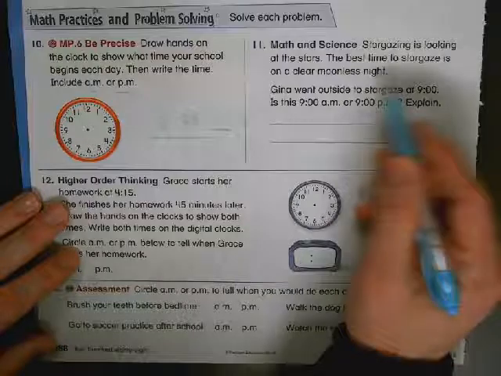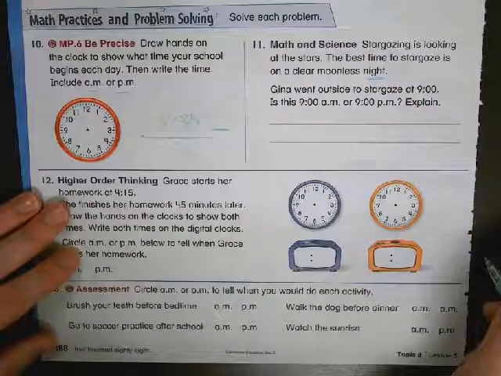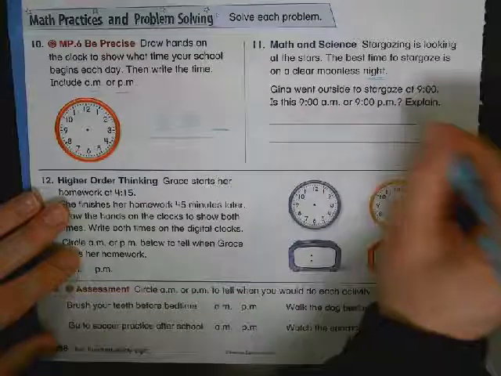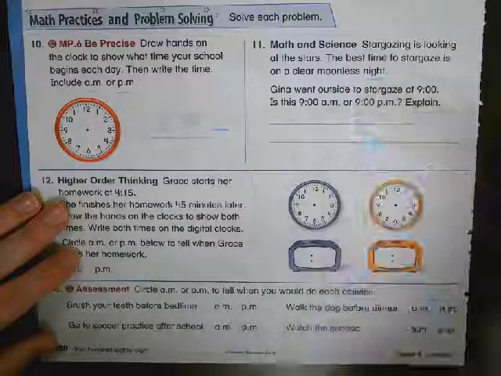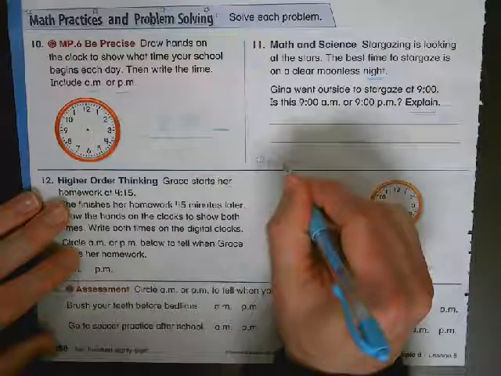Stargazing is looking at the stars. The best time to stargaze is on a clear moonless night. Keyword. If you go outside to stargaze at 9, is this 9 AM or 9 PM? Explain. Circle one and explain why. PM because, or AM because. So use the word because.